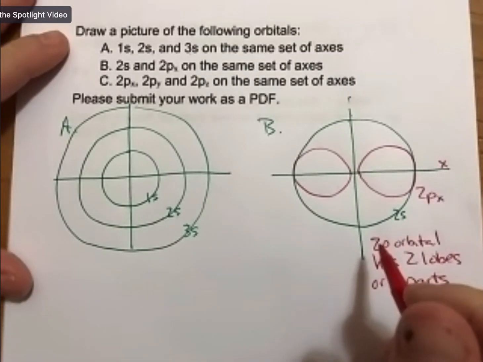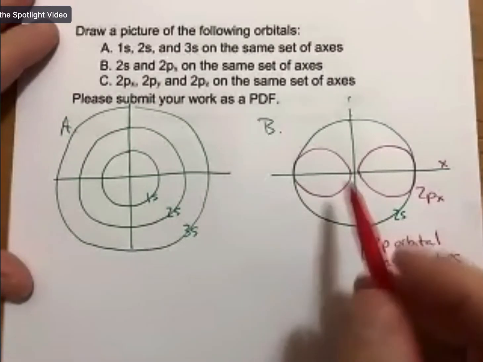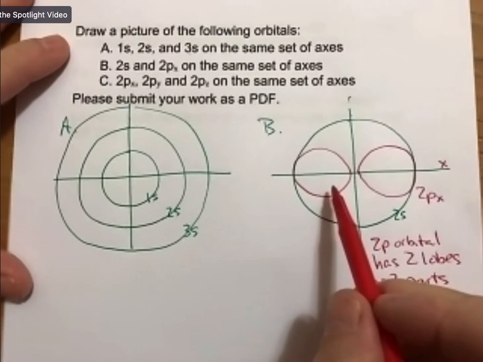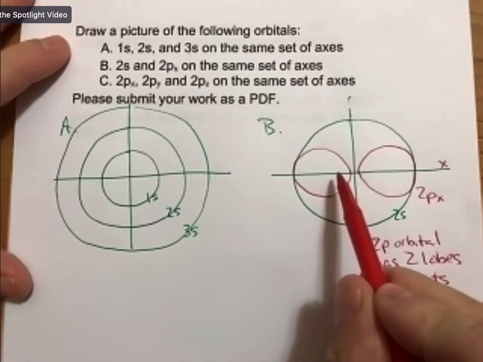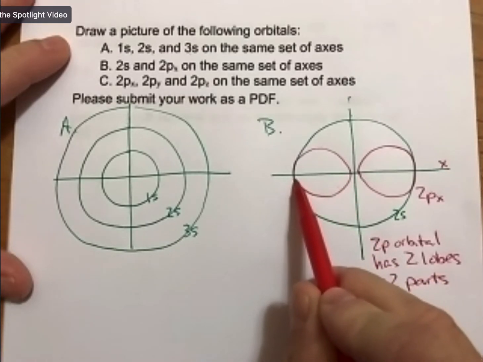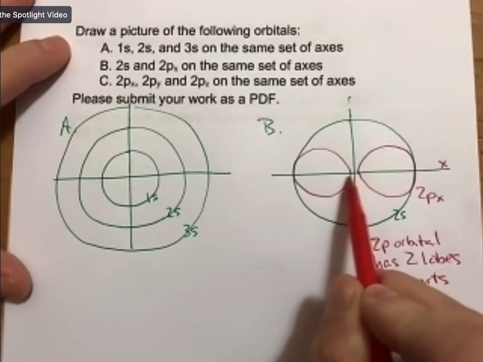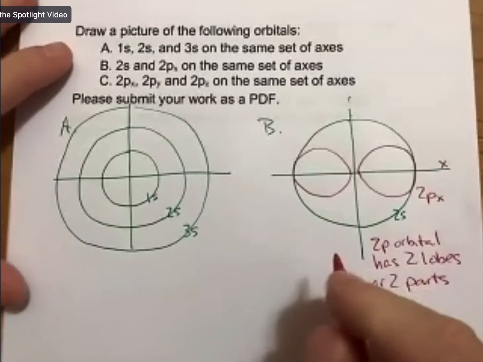The reason I wanted you to draw this, even though I didn't cover it in the lecture, is an important point: you can see that the 2s and the 2p orbitals both end at approximately the same distance from the nucleus. That's an important point, so I'm going to write it down.